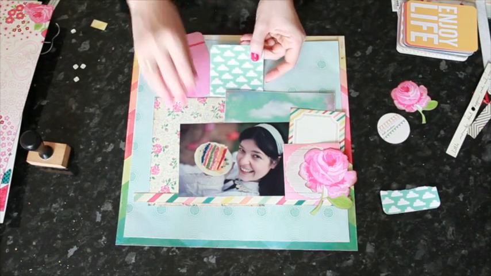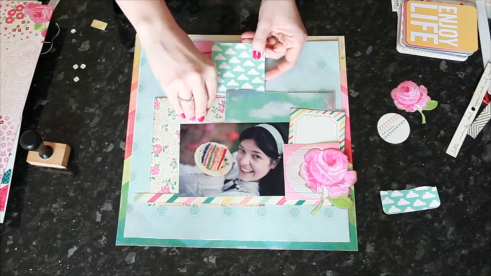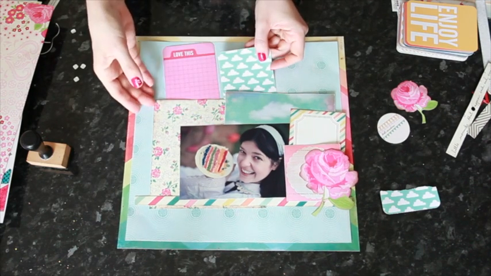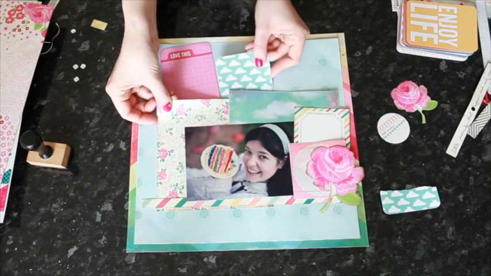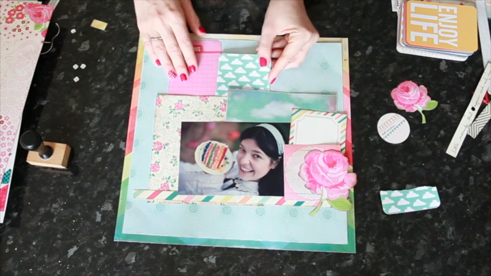So I've already gone ahead and just torn that into two pieces, since I knew that I was going to tuck this underneath and the whole card wasn't going to show.